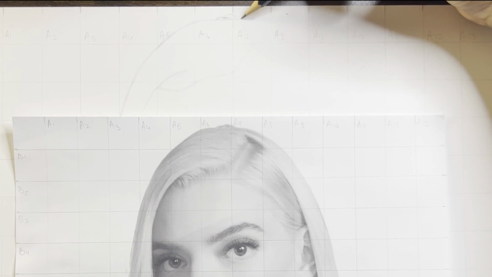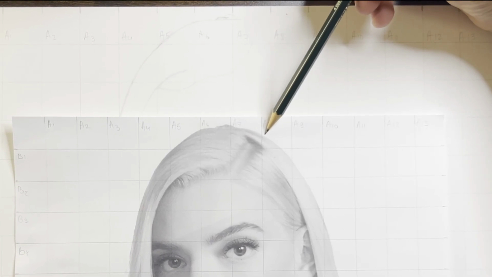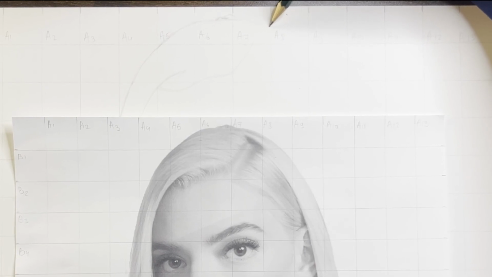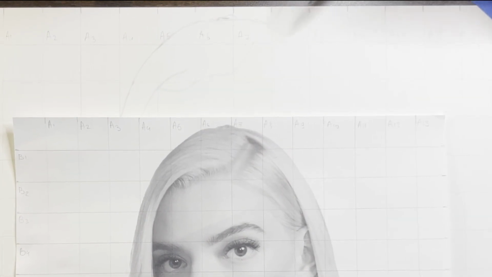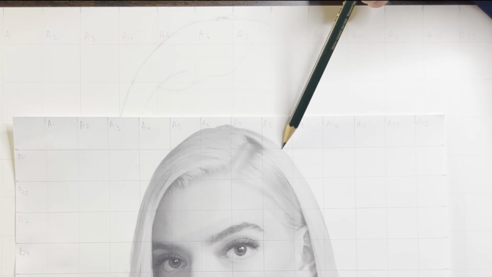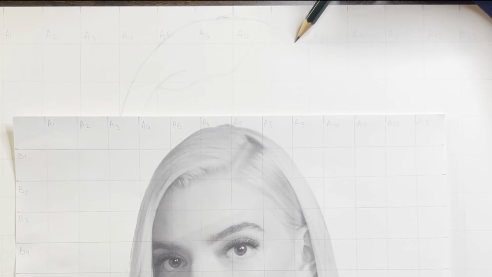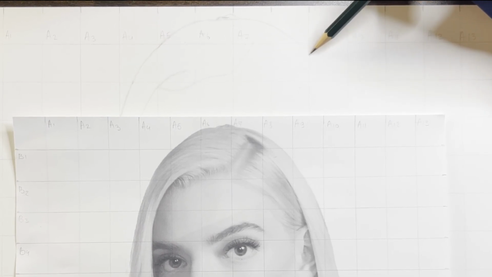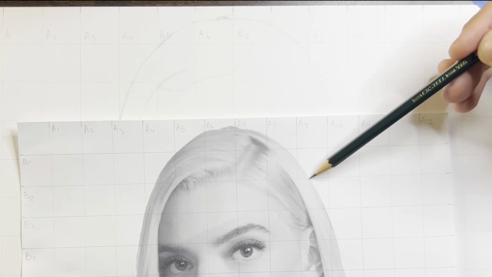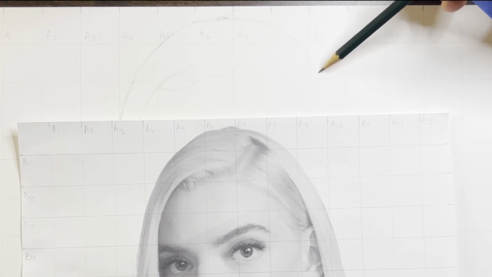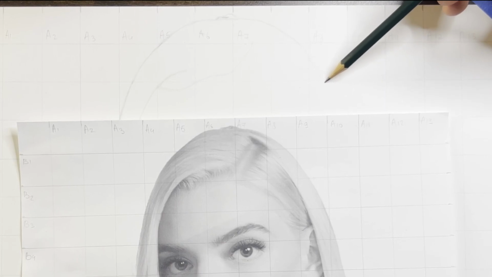Next, the top of the head is in square A7, going almost to the middle. In square A8, slightly lower. Here, it also ends near the middle of the bottom edge of the square. Then again, almost in the middle, slightly above. In A9, B1, about 1/3. These are approximations. We'll correct them later.